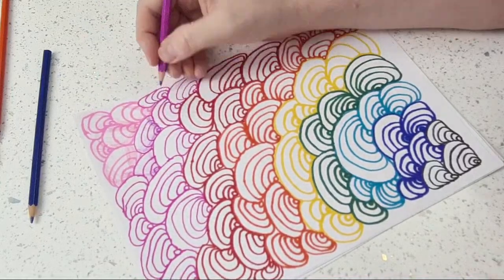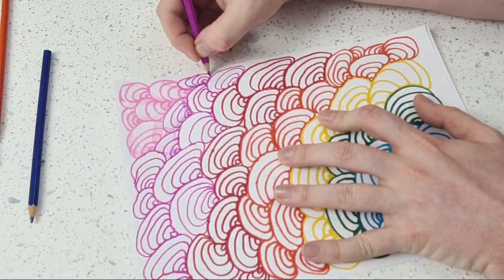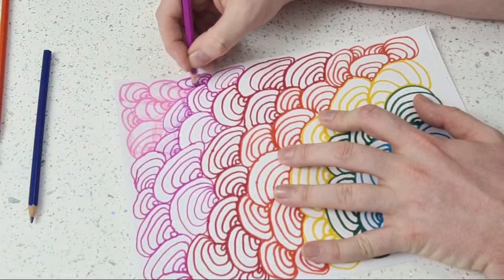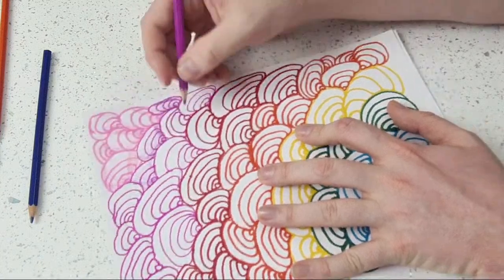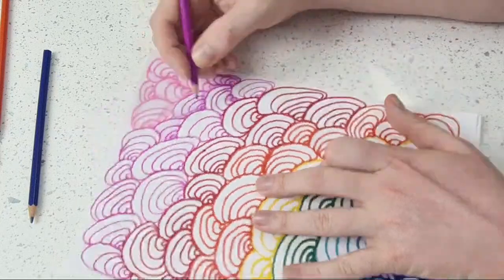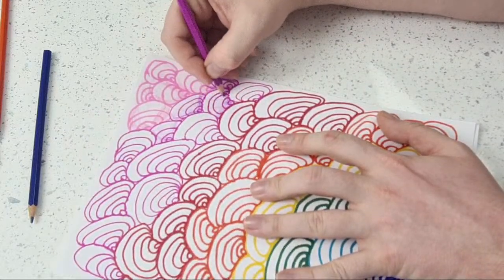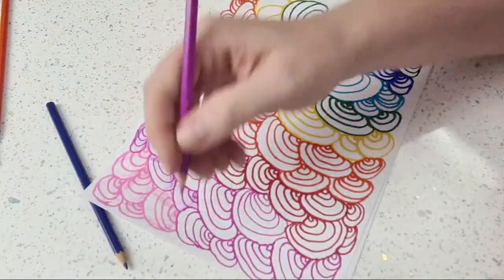Okay, once I've done a few of these, I'll show you how you'll be able to see the difference in the colours of the two, the dark pink and the lighter pink, purpley pink, I'd say. Because the pencil I'm using now is actually a purple one.